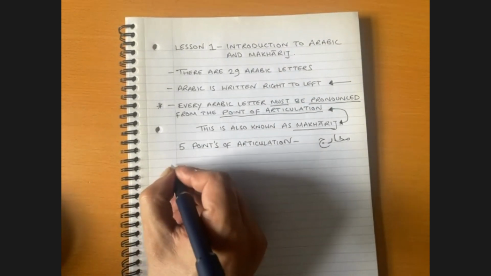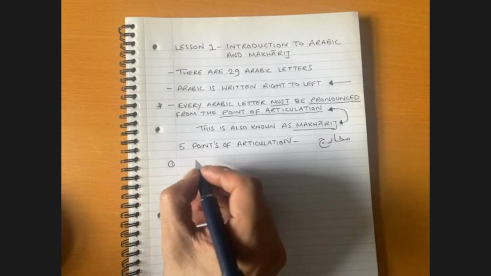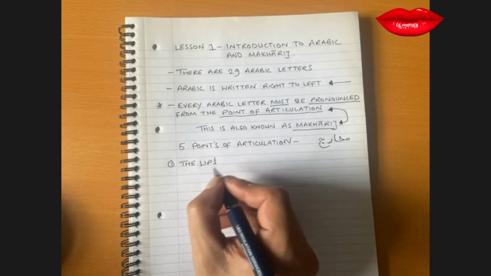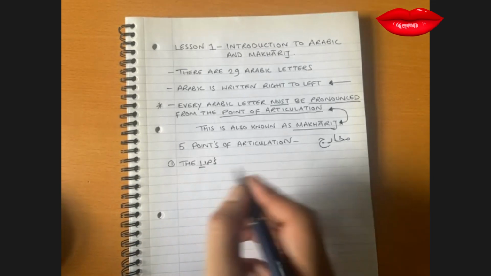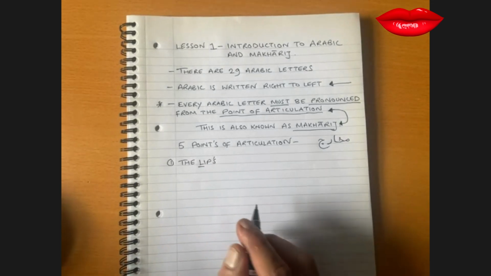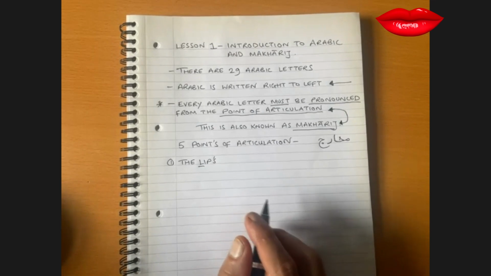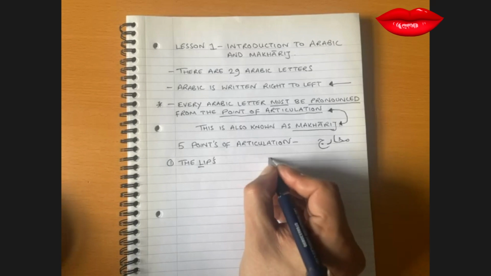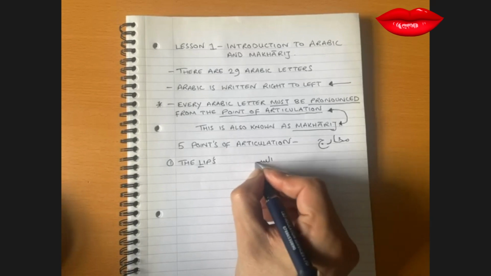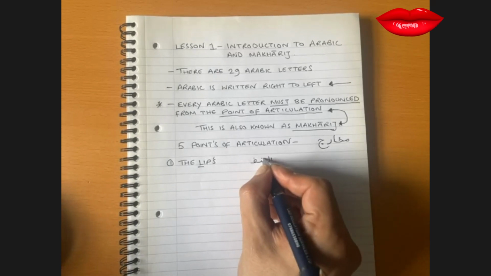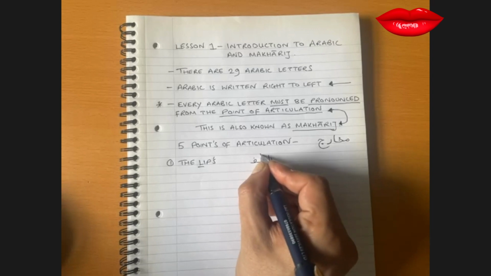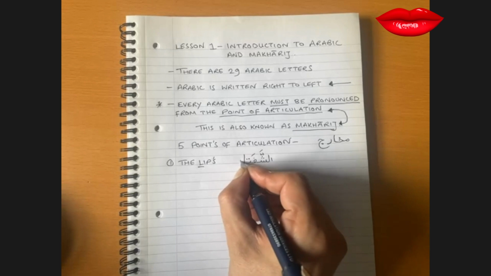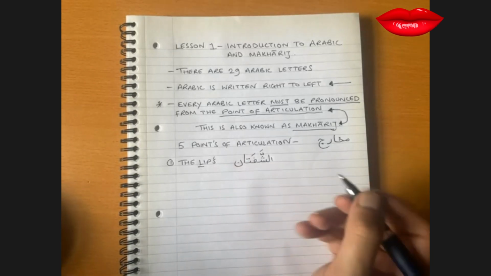So the first point of articulation is the lips. I'm just going to underline this al here now, and I'll tell you why afterwards. And in Arabic, this is known as ash-shafatan.